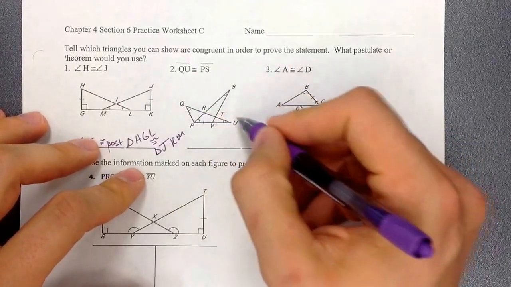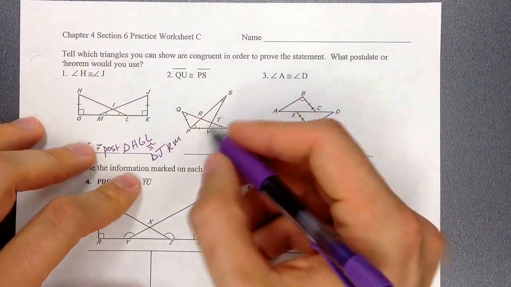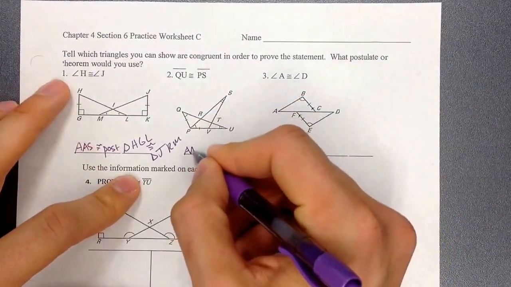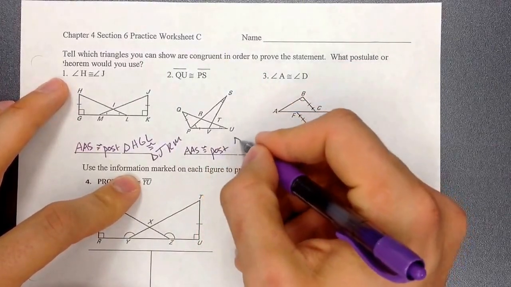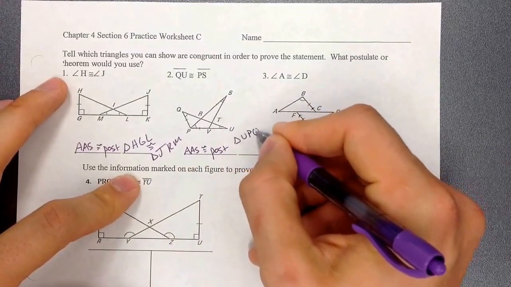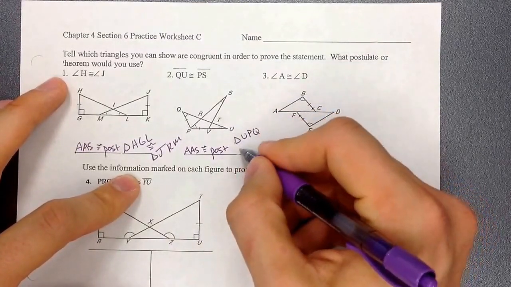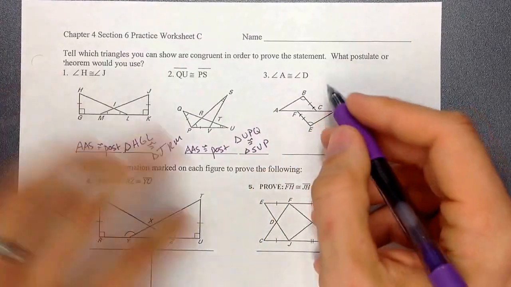On this one, you've got this triangle up here, angle, angle, side. You've got this triangle right here, angle, angle, side. That one's a lot easier. There's nothing really to confuse there. Angle, angle, side congruence postulate. And that's going to be triangle, I'm going to start up here in the corner, UPQ. That's going to be congruent to triangle SVP.